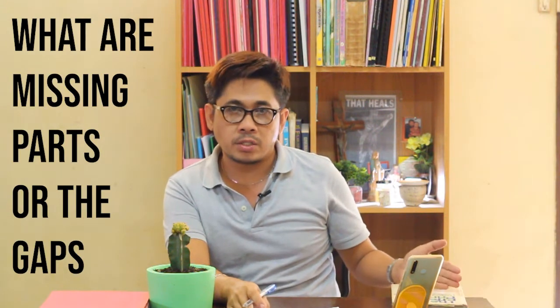Okay, so in your second, third, or fourth paragraph, you mentioned the works of other experts. But because you are localizing your study, what are the missing parts, or what are the gaps? Why is there a need to present the gaps? Because this is where your study would enter. How will your research address the missing gaps?